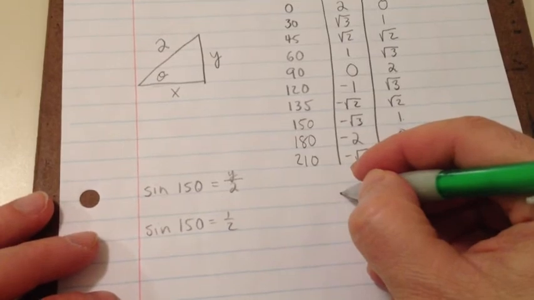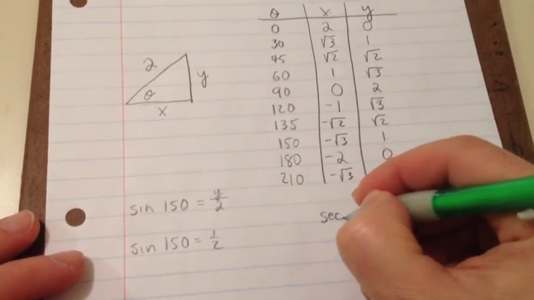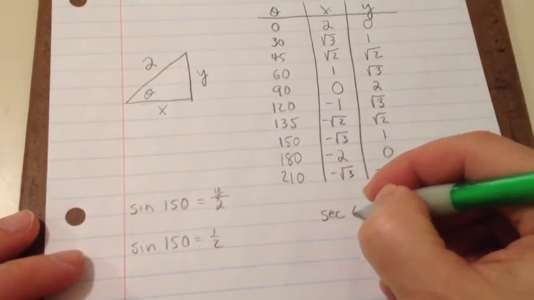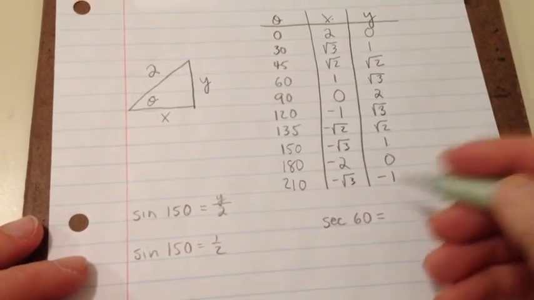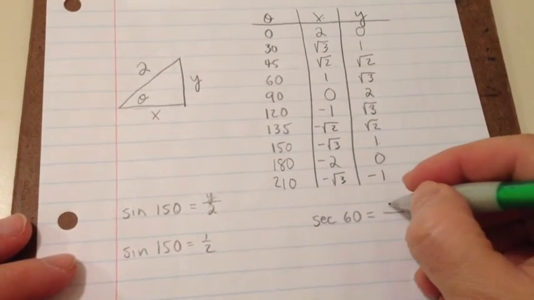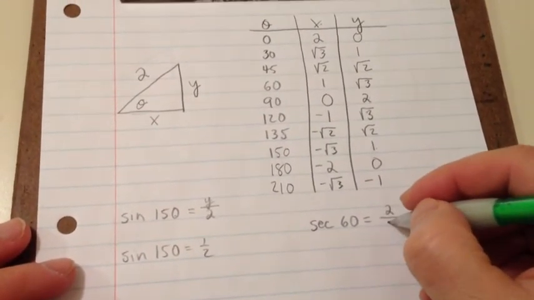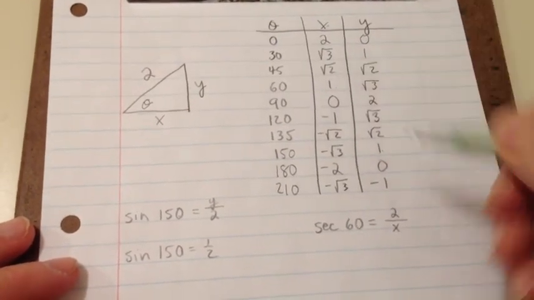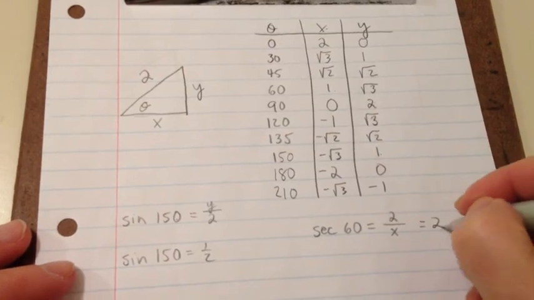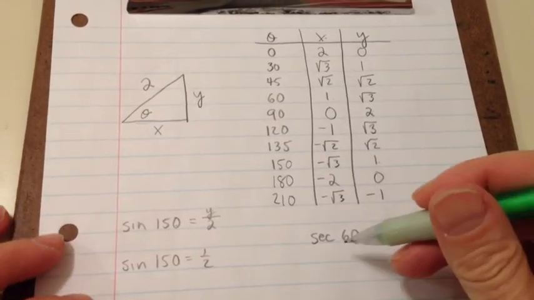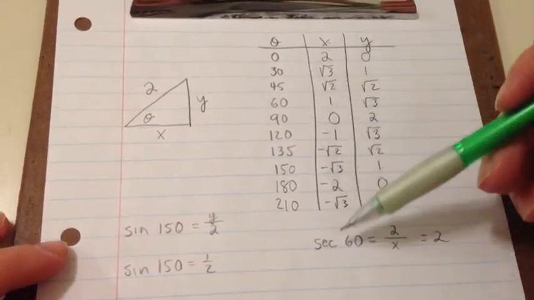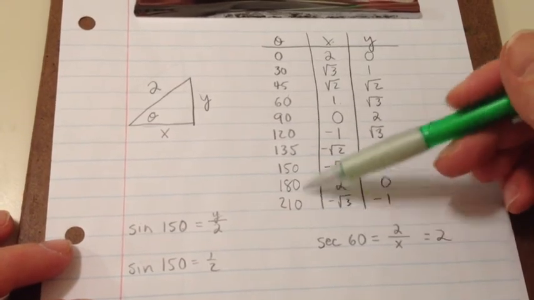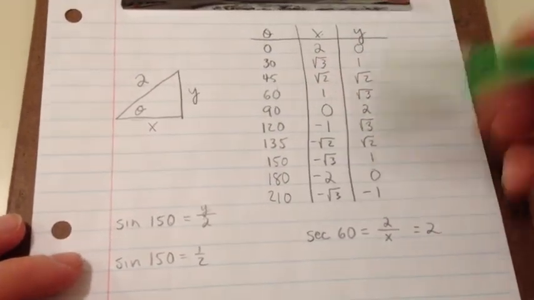So if you wanted to do secant of, let's say, 60 degrees, secant, as you guys know, is the hypotenuse over the adjacent. So for 60 degrees, the x value is 1, so your secant of 60 is 2. You could figure out any angle, any of the primary angles, their trig functions, using this chart.